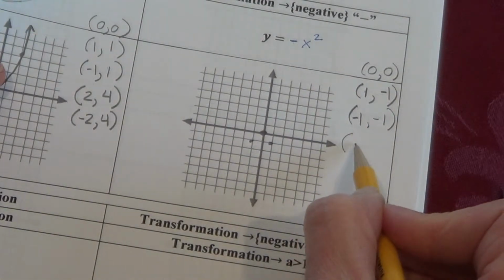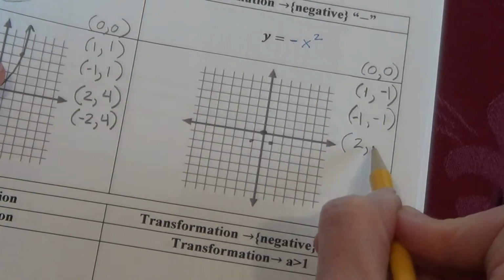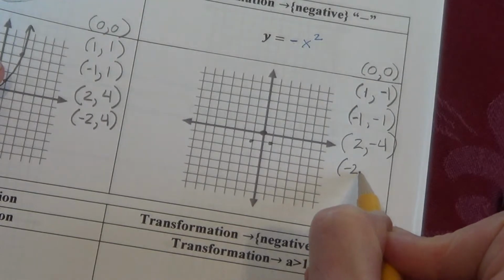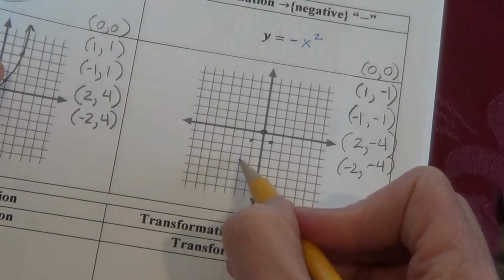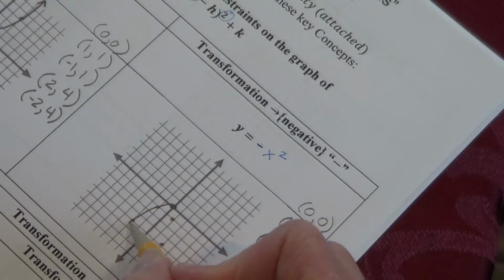If we plug in 2, 2 times 2 is 4, times a negative is -4. Same thing happens to our 2's. So when we graph those, we see clearly now what the effect of that negative out front is.